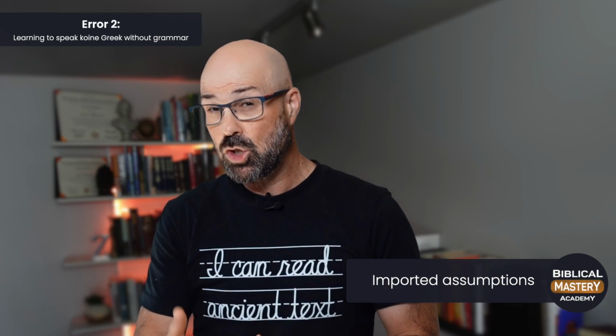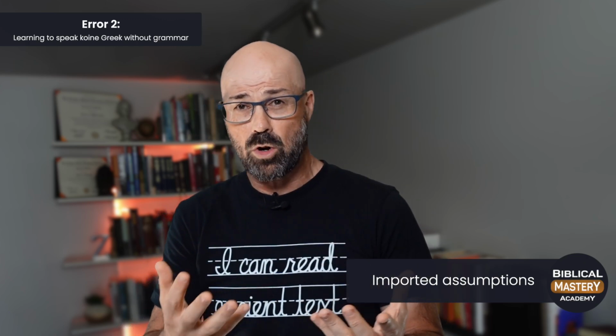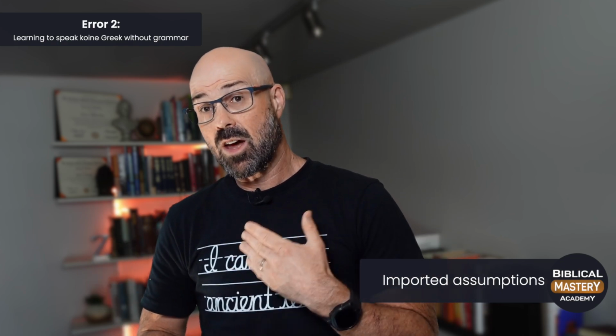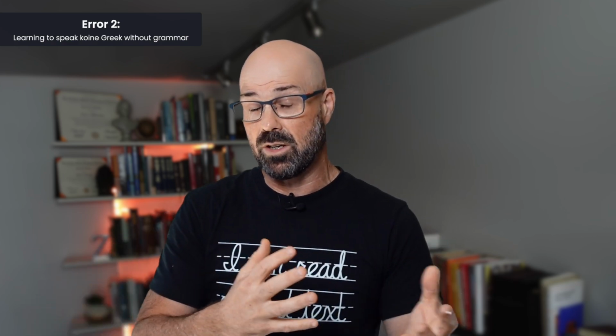And that is that we assume that the way language works in English is similar to the way it works in Greek. And that means then that we don't really take into account the nuances of, say, the Greek or the Hebrew language. Now, with Hebrew, this is perhaps less of an issue than it is with Greek because Hebrew word order is a lot more fixed than it is in Greek.